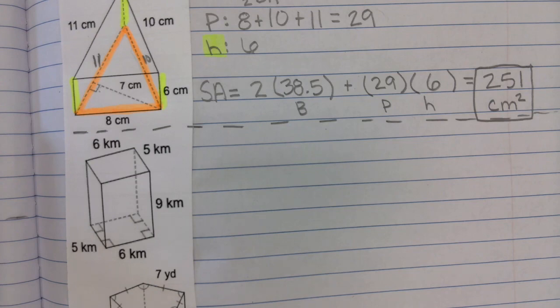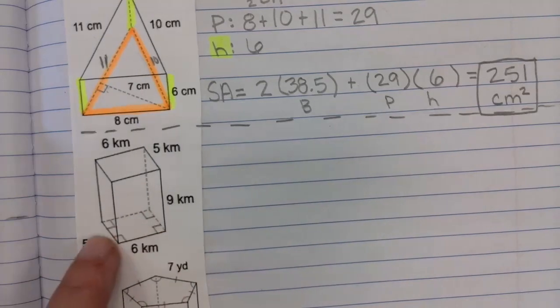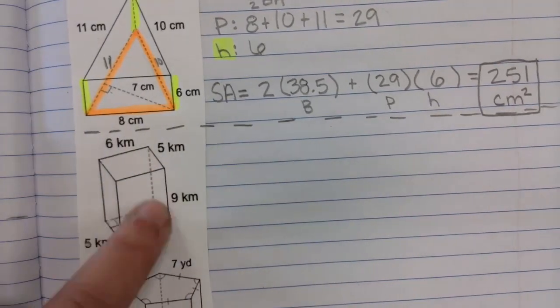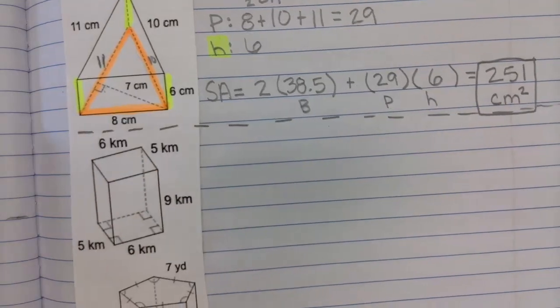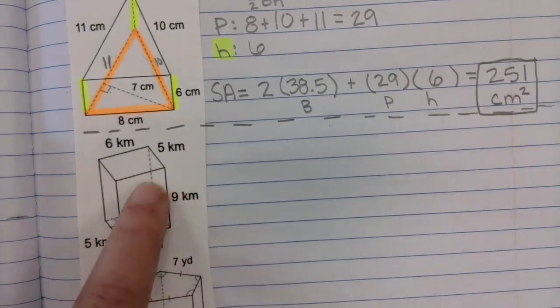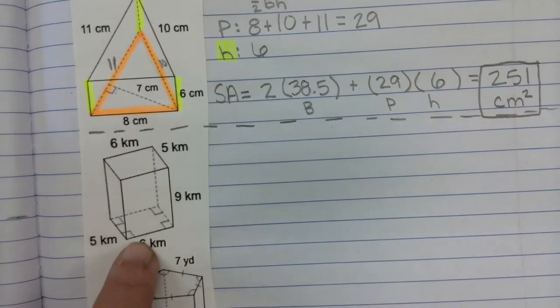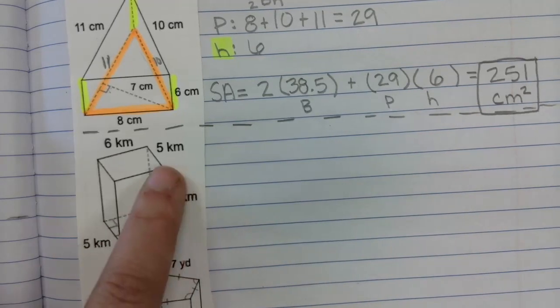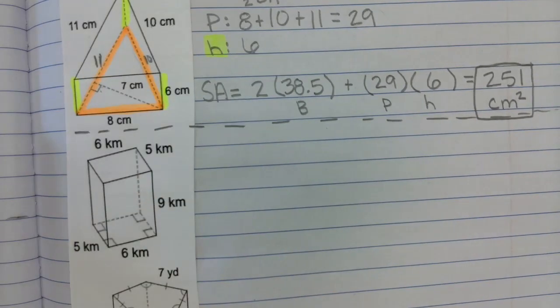Because it doesn't matter which rectangle we pick to be the base. So we could choose this bottom one, this 5 by 6. We could choose this side one, this 5 by 9. Or we could choose kind of like this front one, this 6 by 9. Which one do you guys want to be your base? The 5 by 6, the 5 by 9, or the 6 by 9? When you look at it, what does your gut tell you is the base? It doesn't matter which one.